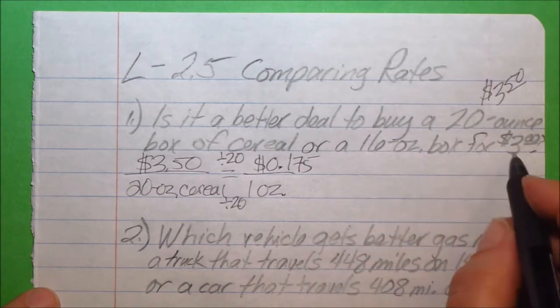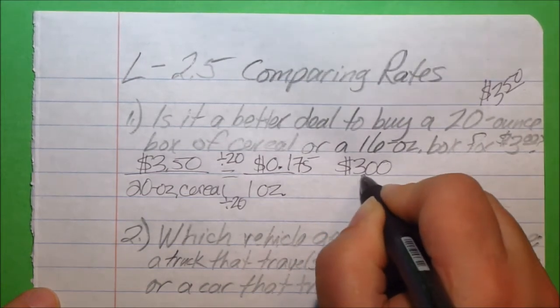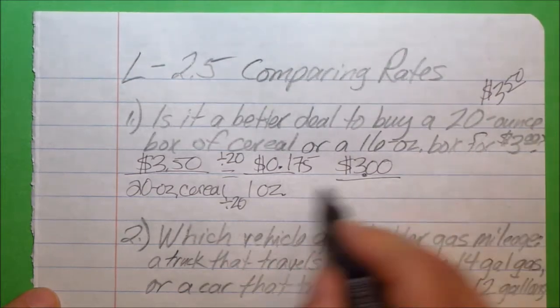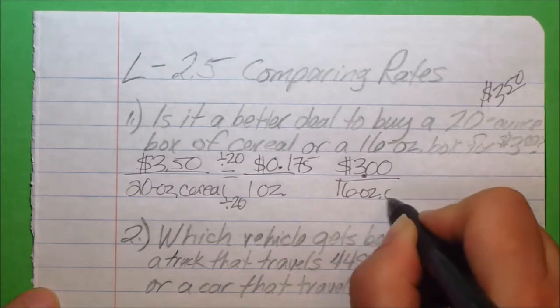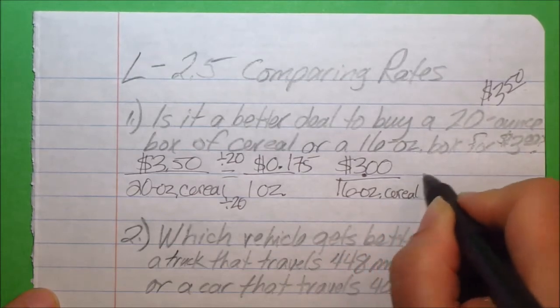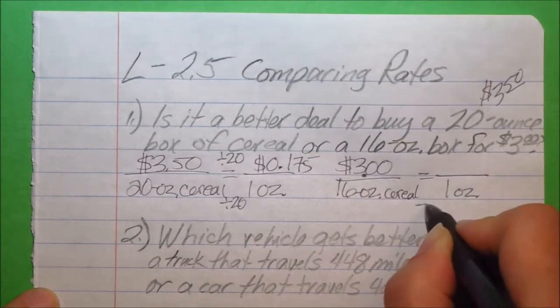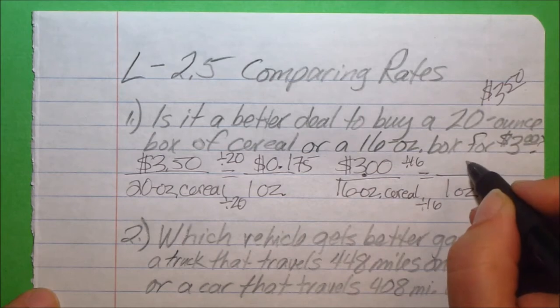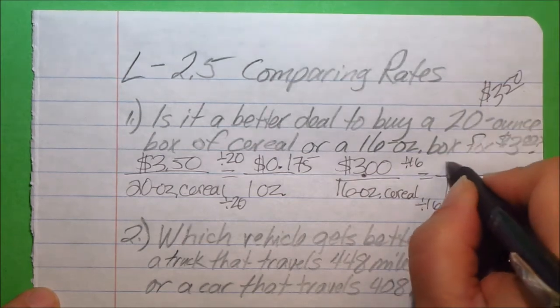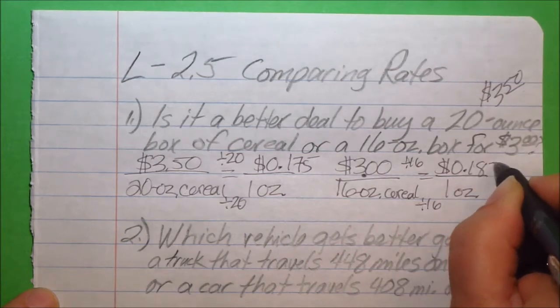So then it's $3 for 16 ounces of cereal. And so we have to turn that into a unit rate. 1 ounce, that means we divide by 16, top and bottom, and 16 goes into $3, 0.1875.